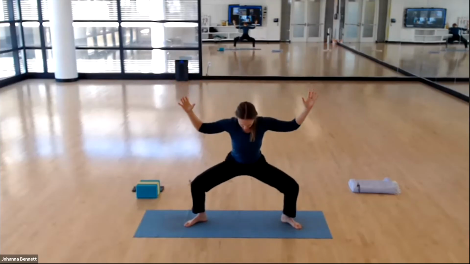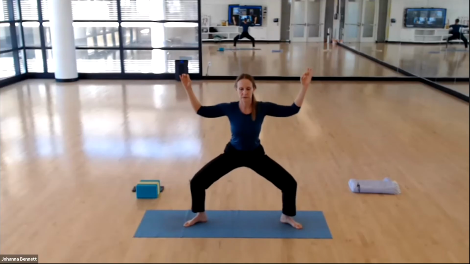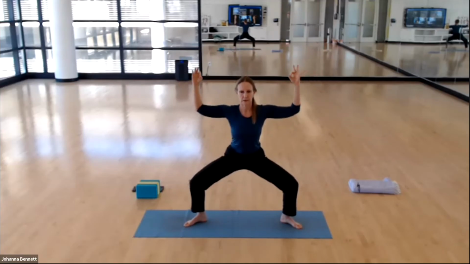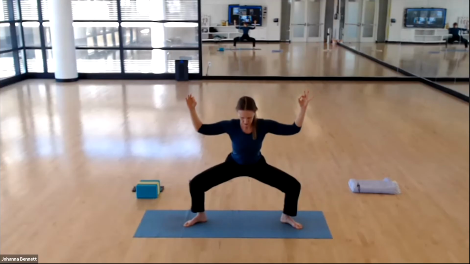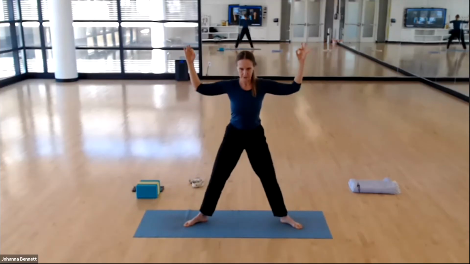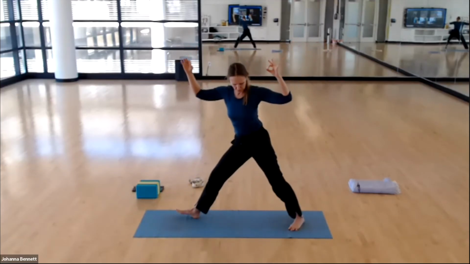We're going to bend the knees and we're going to come into the goddess pose, Devi pose. Already really opening up the hips. Good. Let's press up now. Turn your left toes in, turn your right leg out, and we're going to come into the triangle pose.